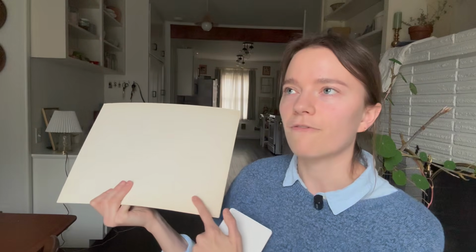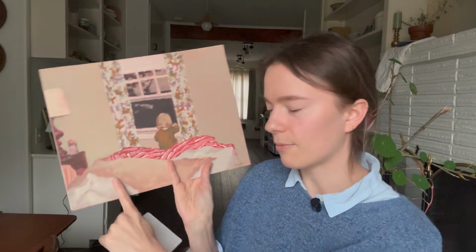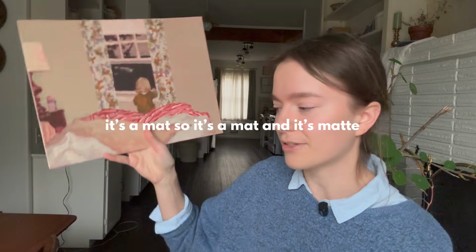Sometimes I just pick up random surfaces like that because they come in handy, and it's fun to paint on different surfaces. I really liked the finish of it and how it kind of absorbed the paint a little bit and how the paint sits on it. It lent itself really well to that matte finish that I enjoy.